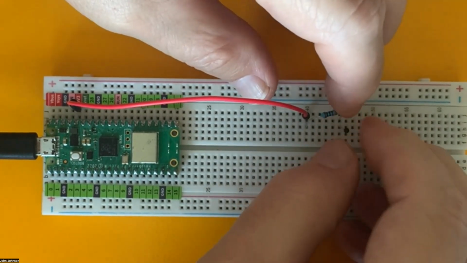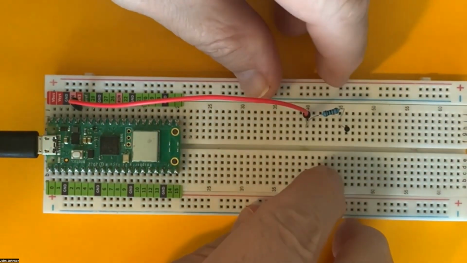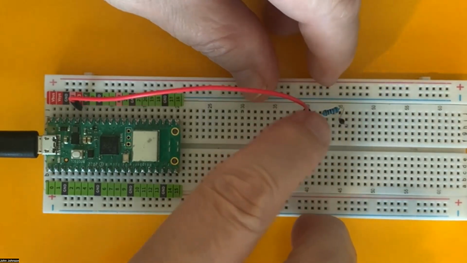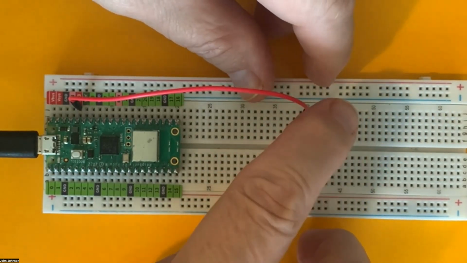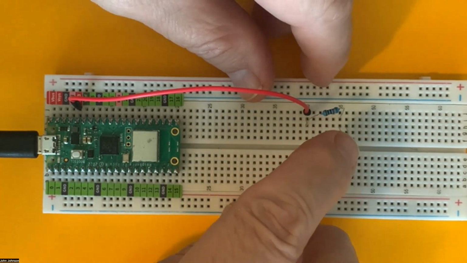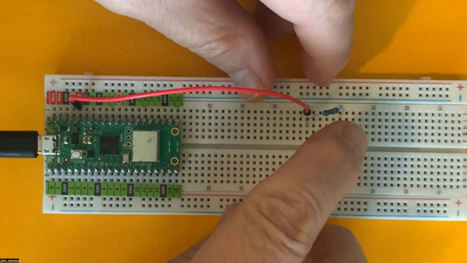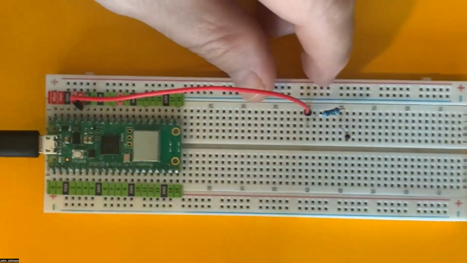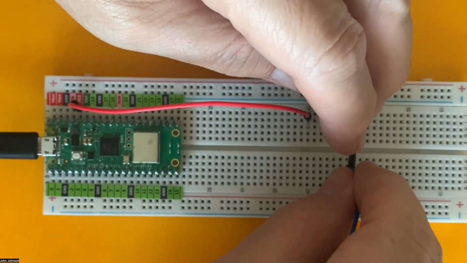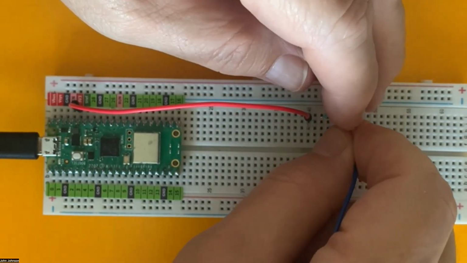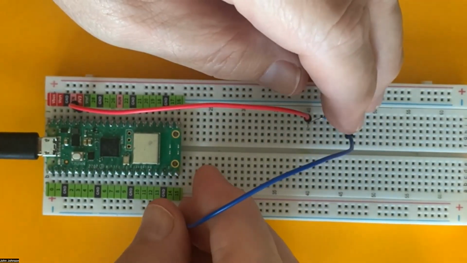So we've got one end over here at 40, and the other one is going to be going over to 41, or no, 45, I'm sorry, that's 45. So we're going to go in at 45 and 46. So then we're going to run the ground from 46 over. So we'll take the ground from 46 here and run this over to ground.